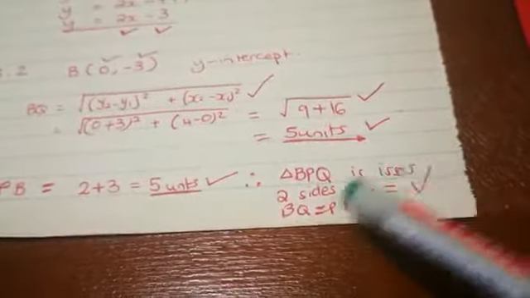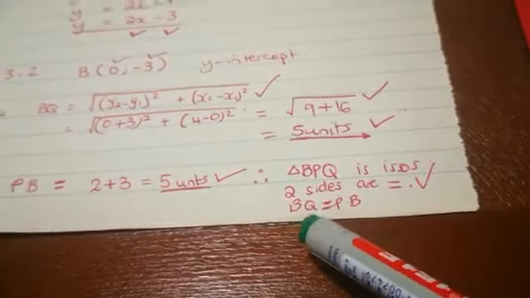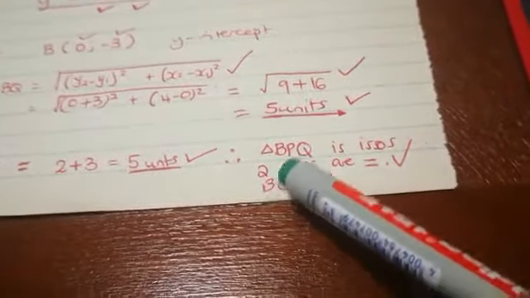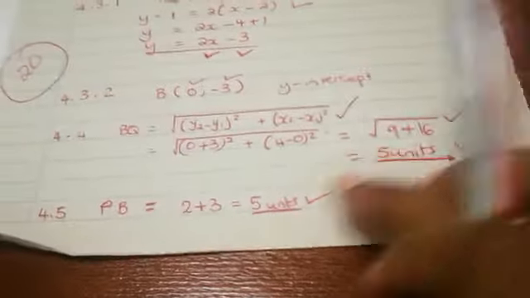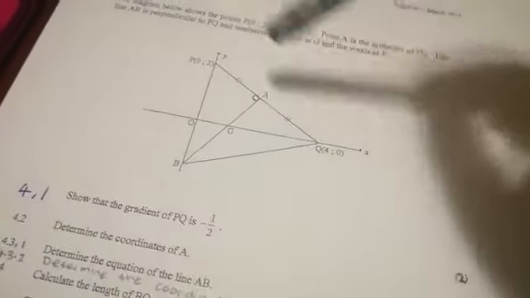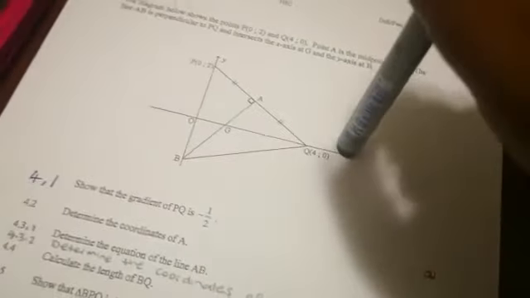Then you conclude, therefore it's an isosceles triangle because BQ is equal to BP, and then you've got the two sides that are equal. You could have also calculated that one, and I'm sure you could have obtained a length that is longer, and then you need to calculate the other side to show that you have two sides that are equal.